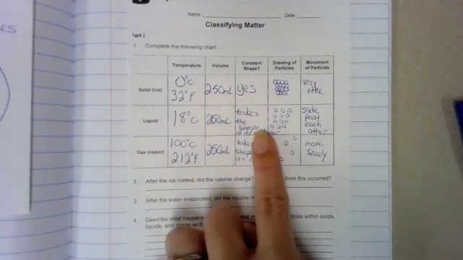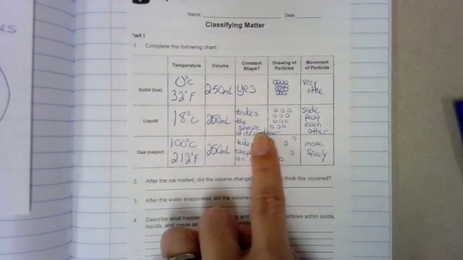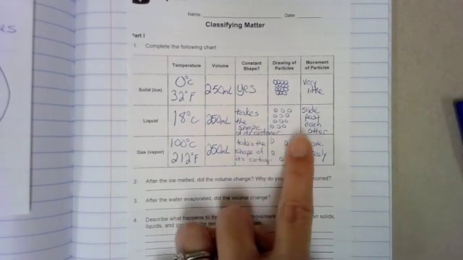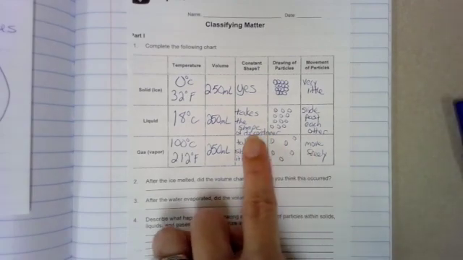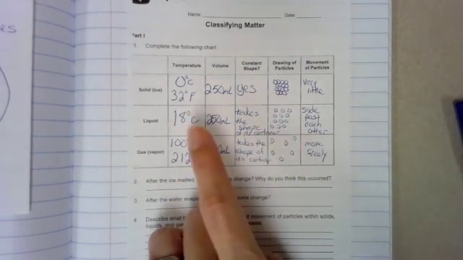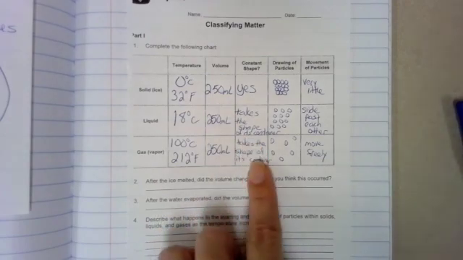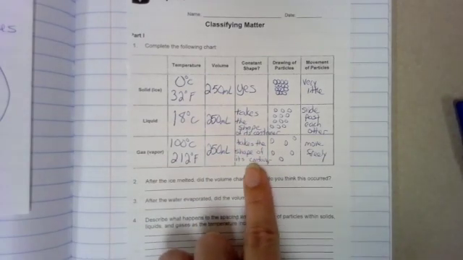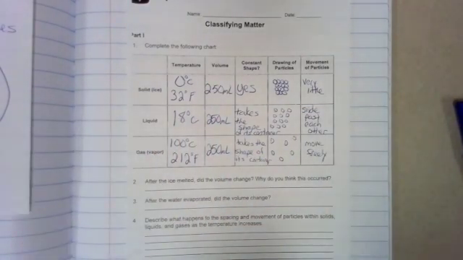The liquid, it takes the shape of its container. When I took that liquid from the graduated cylinder and poured it into the pot, first it looked like the graduated cylinder, and then it looked like the pot. But if I took the ice and poured it into the pot, it's not going to look like the pot. It's still going to look like the ice. And then the water vapor, it takes the shape of its container as well, which we didn't catch it and put it in a container. It just went into the air.